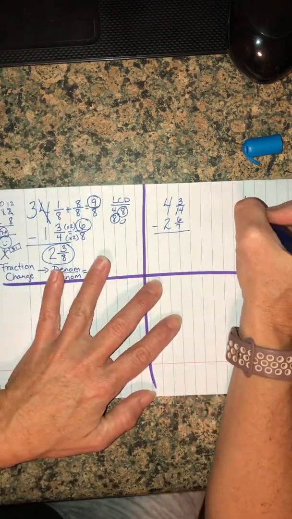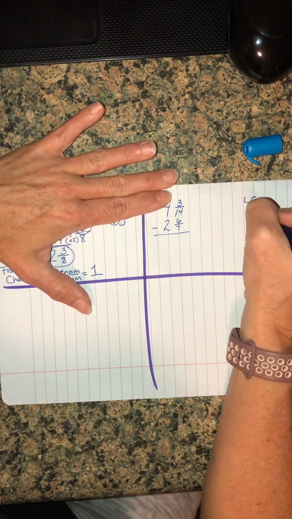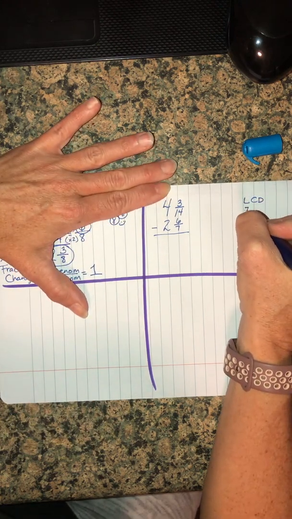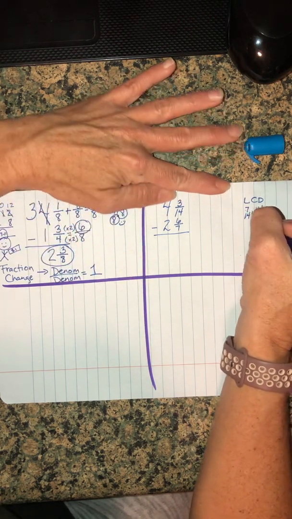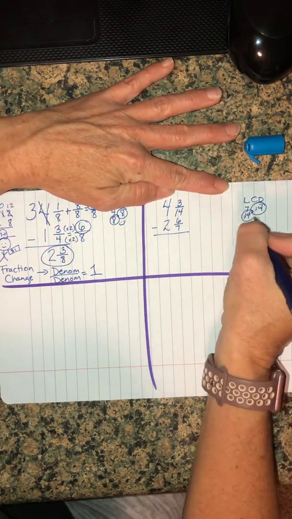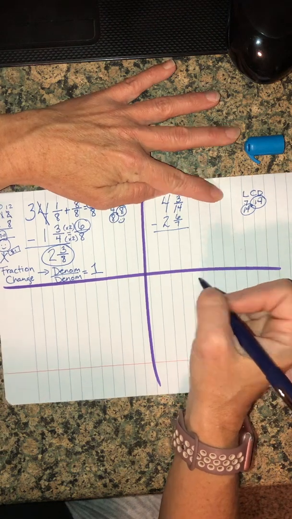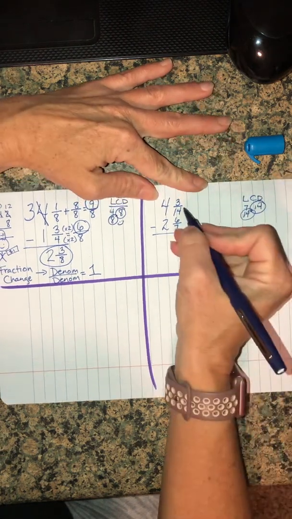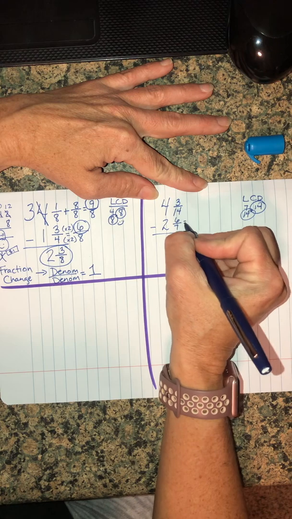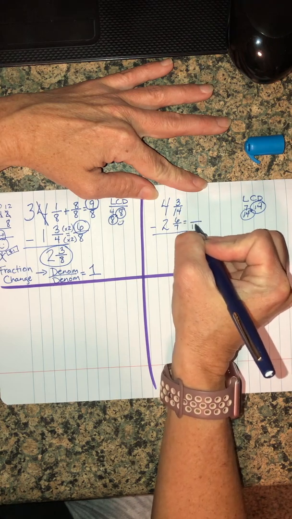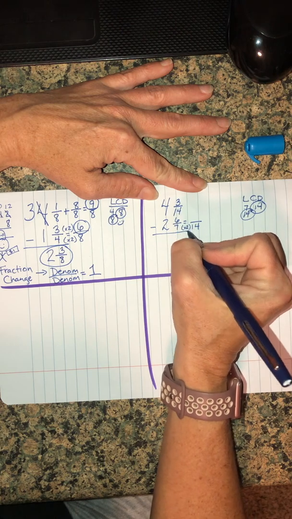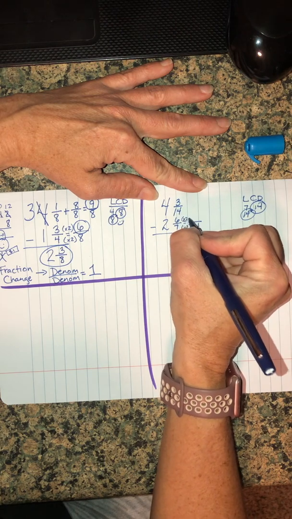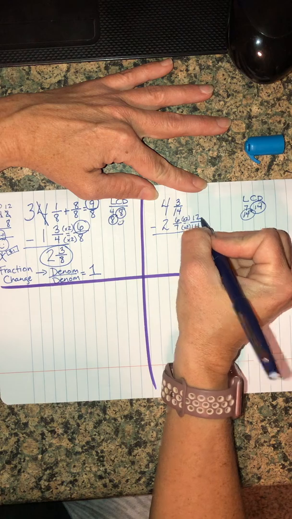I'm going to find my least common denominator of 7 and 14, which is 14 right off the bat. So I don't have to change 3/14, but I'm going to change 6/7 into 14. 7 times 2 is 14. 6 times 2 is 12.